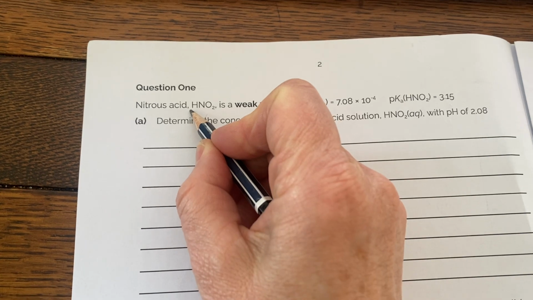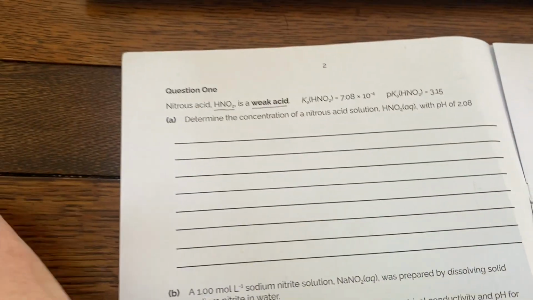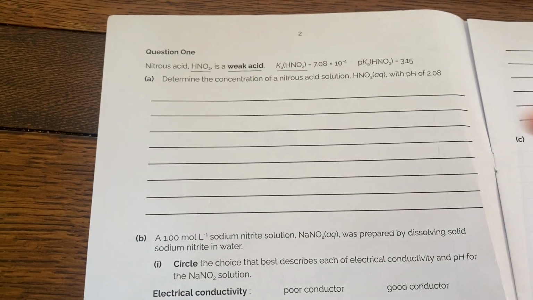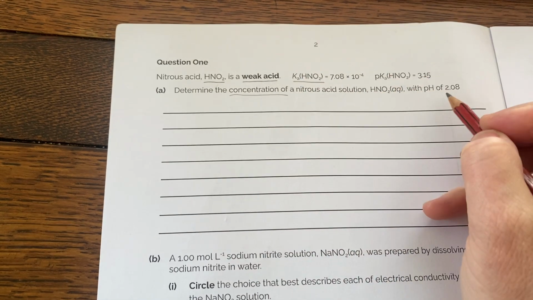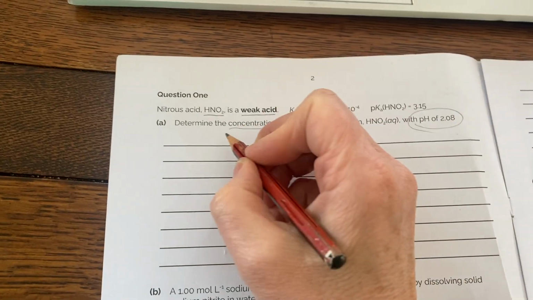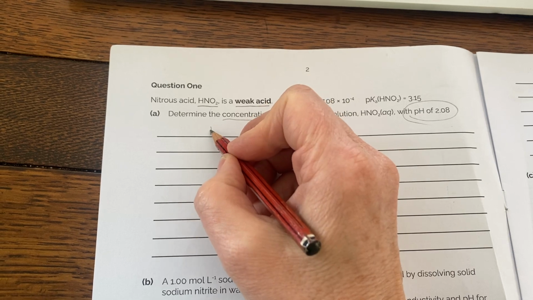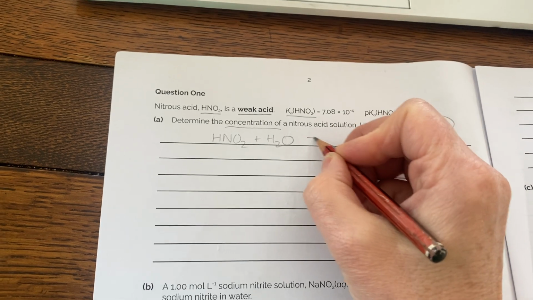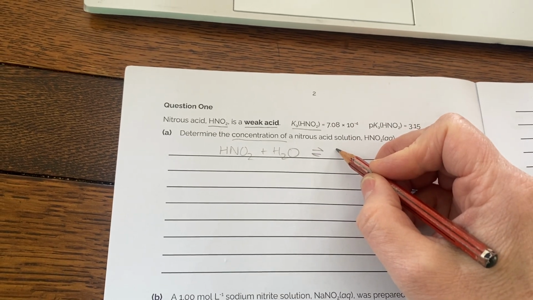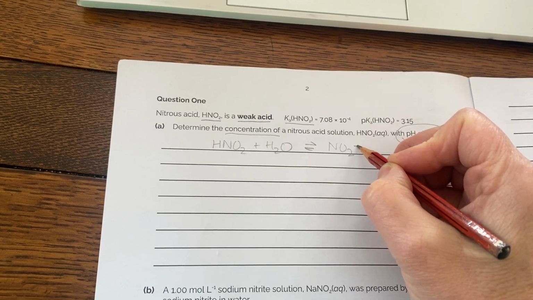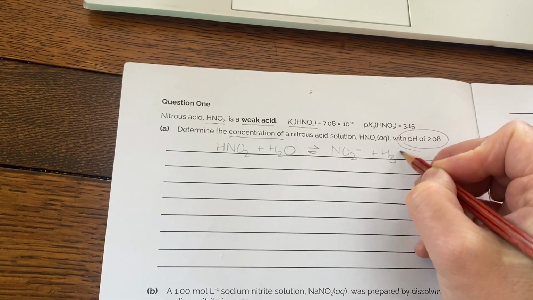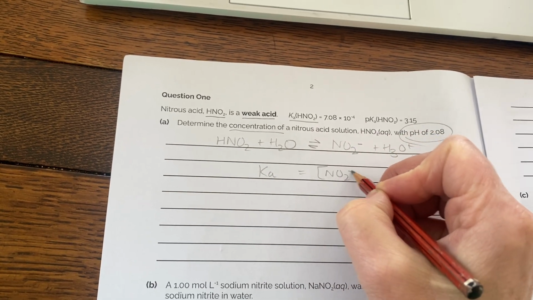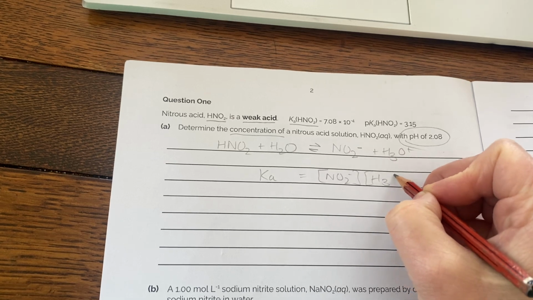So we've got this information here that nitrous acid is a weak acid. Probably didn't need to be told that, because if you get a Ka, it tells you that it's weak. So we have to determine its concentration if we know the pH. So we should know that to determine the pH of a weak acid, we need to write an equilibrium for the weak acid dissociation. So that is going to be NO2 minus and H3O plus, and then we need to write a Ka expression, which is our products over our reactants.